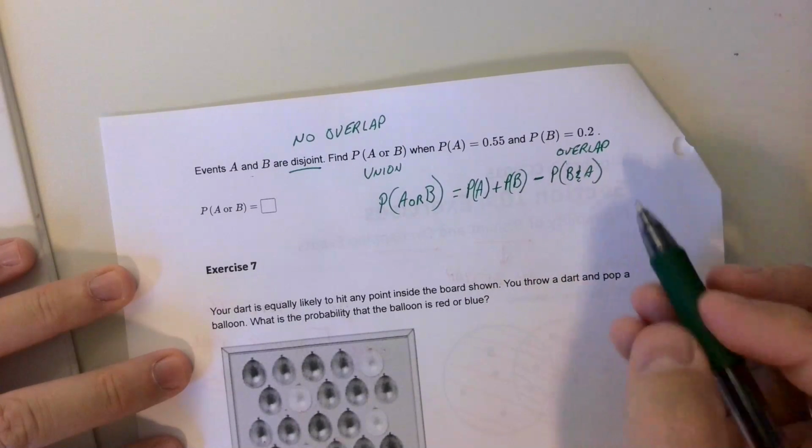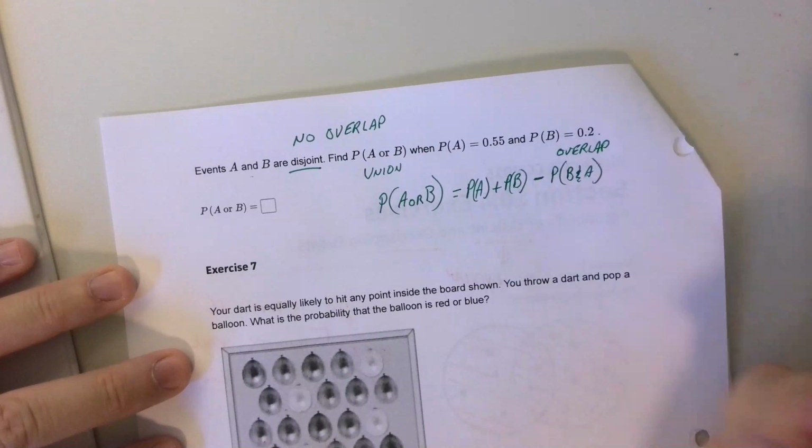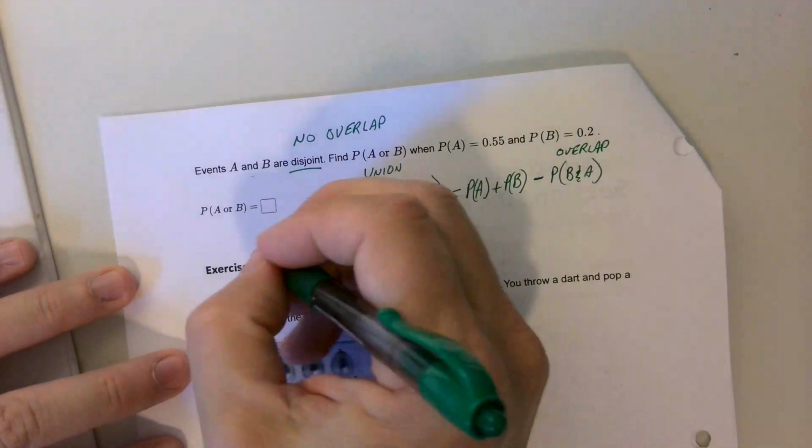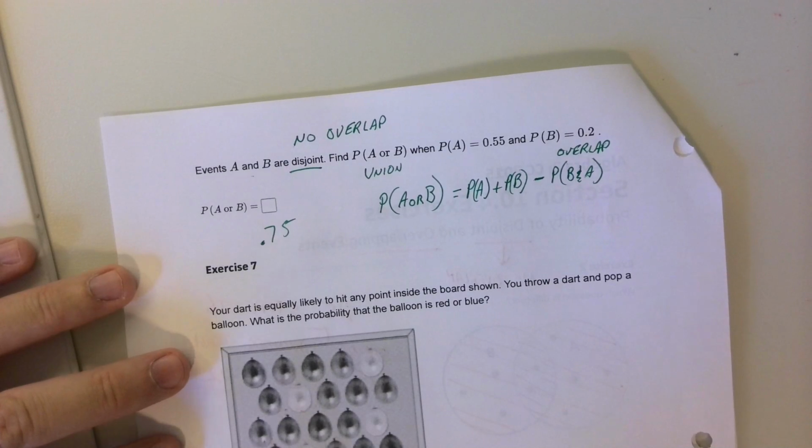And on this particular problem, since there's no overlap, I don't have to subtract anything, so I just have to add those two things together. And look at that, I'm going to give you that answer right there, it's 0.75. But hopefully you have the understanding for that. And again, the understanding is what's going to help you do the rest of these problems.